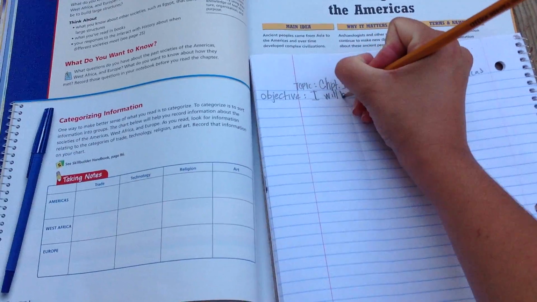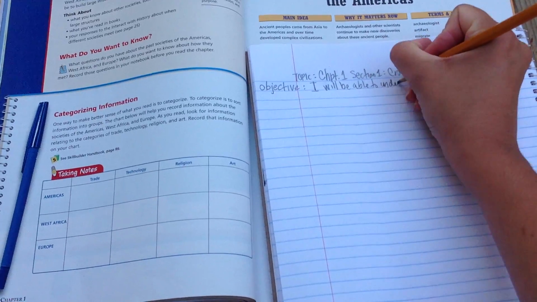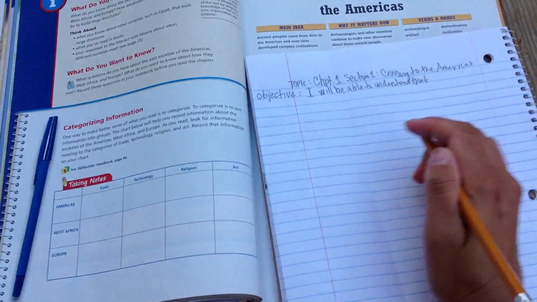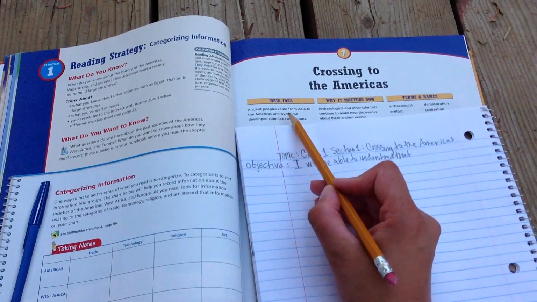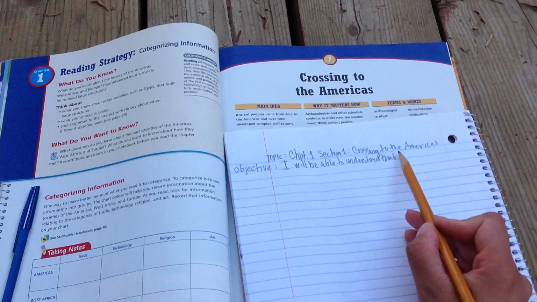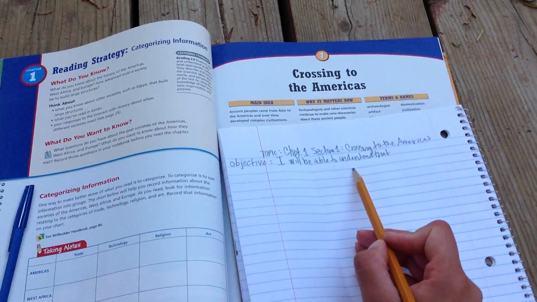I will be able to understand that, and go ahead and finish up the rest. Ancient peoples came from Asia to the Americas and over time developed complex civilizations. The rest of that remaining sentence would go on these 2 lines.